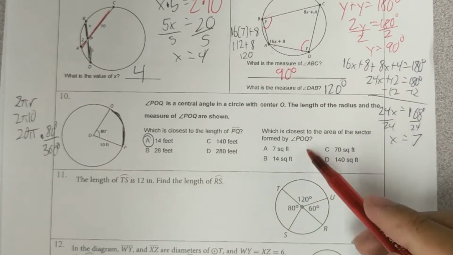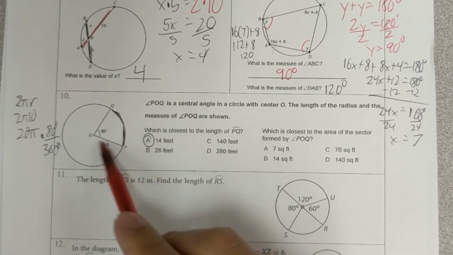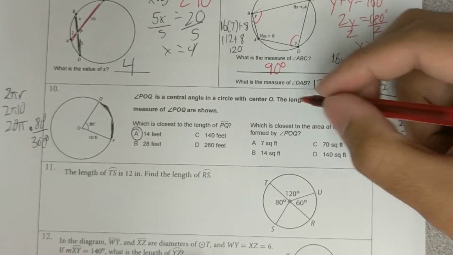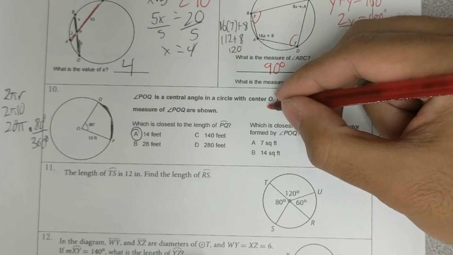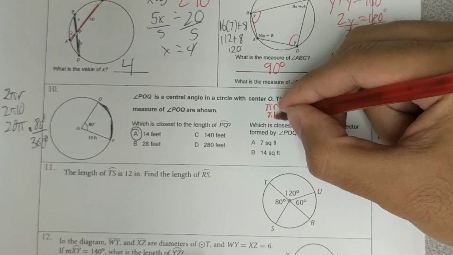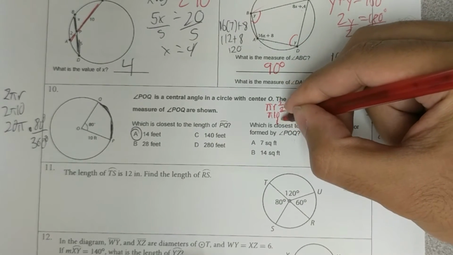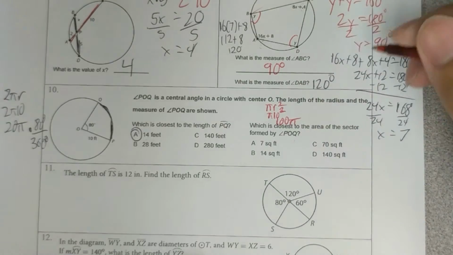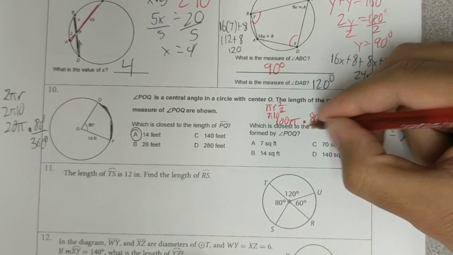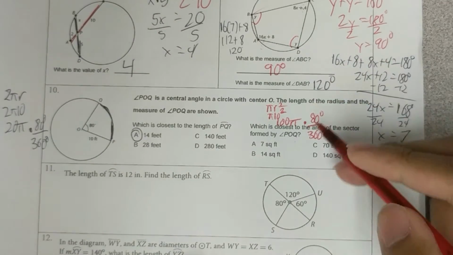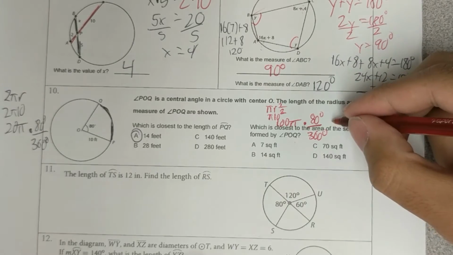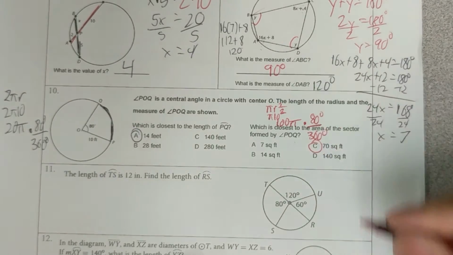Okay, and then which one is the closest to the area of POQ? So this time, since I'm dealing with area, I need to find what is the full area first of the whole circle. So area of a circle is pi r squared. In this case, radius is 10. So the full circle is 100 pi. And then again, I don't have the full circle. I have 80 out of 360 degrees. So when you multiply 100 pi times 80 over 360, this is closest to 70.